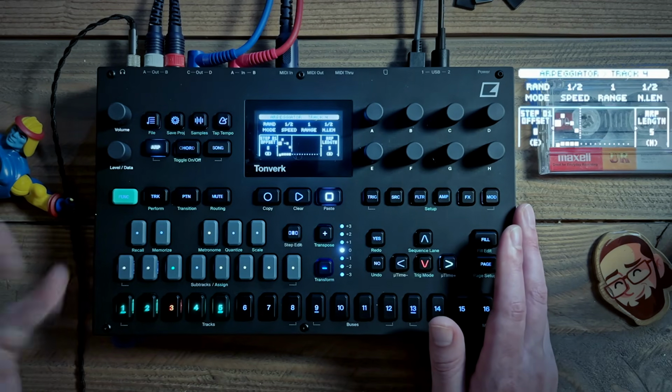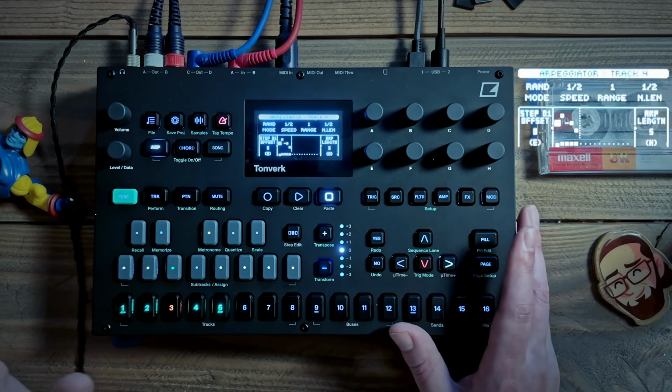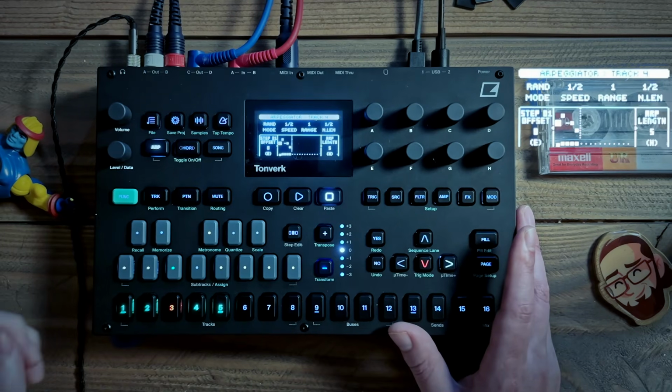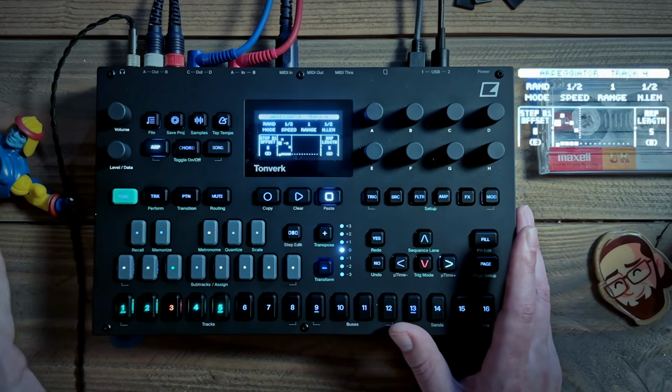So you can have these sort of ever-changing sequences, but they are still related because they, as I said before, keep picking from the same pool of notes.